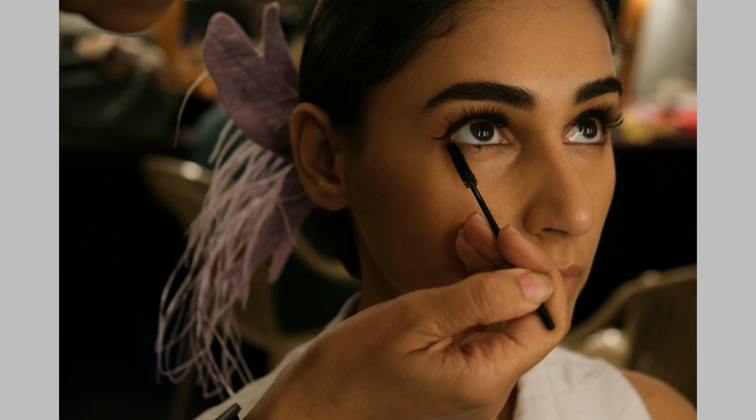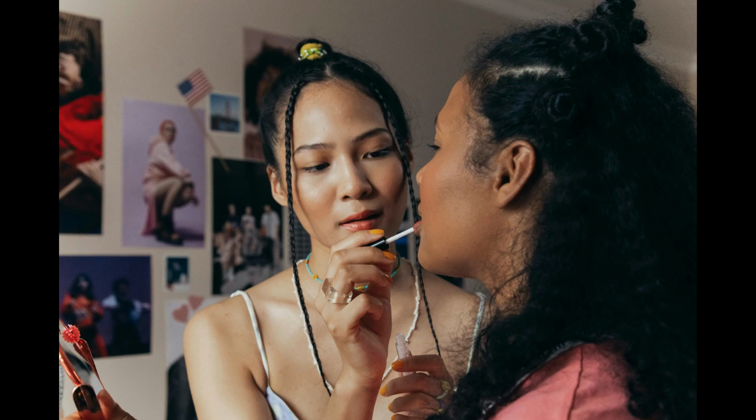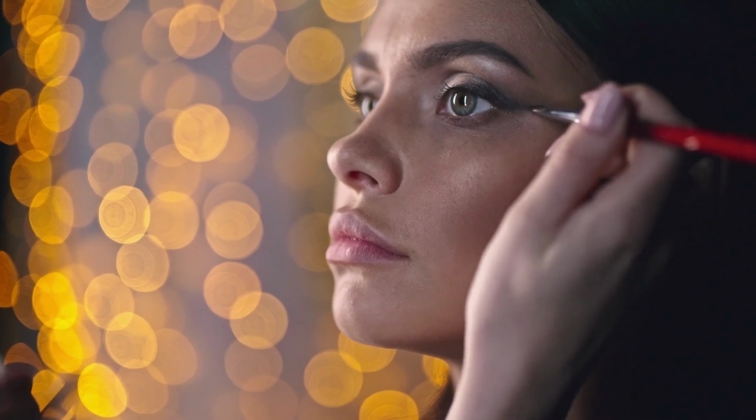10. Apply lipstick or lip gloss. Lipstick or lip gloss can be used to add color to your lips. Choose a color that you like and apply it evenly to your lips. Here are some tips for applying makeup.